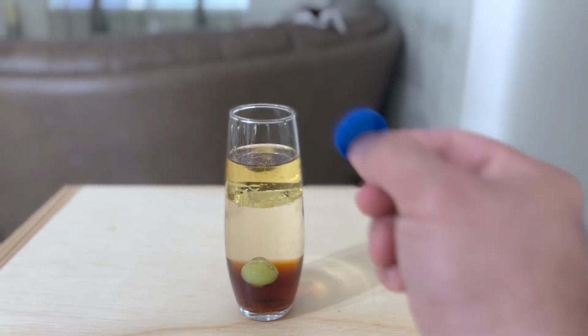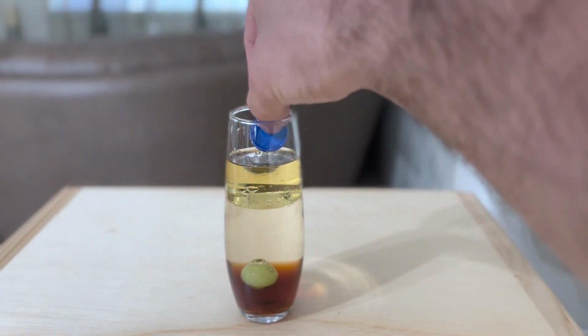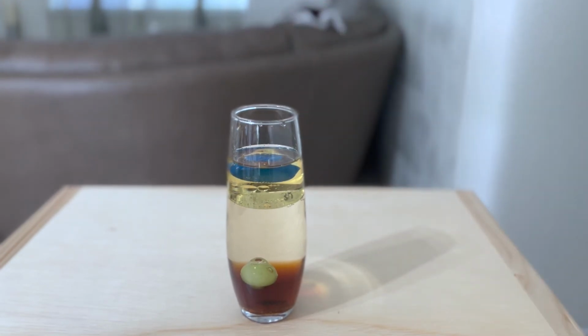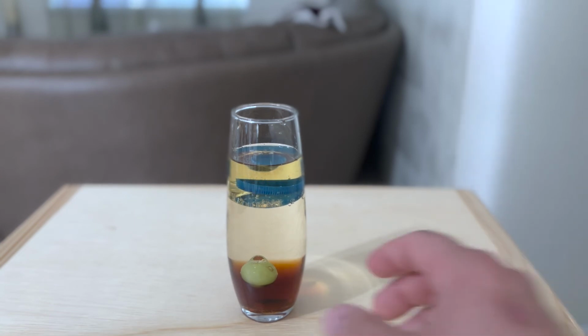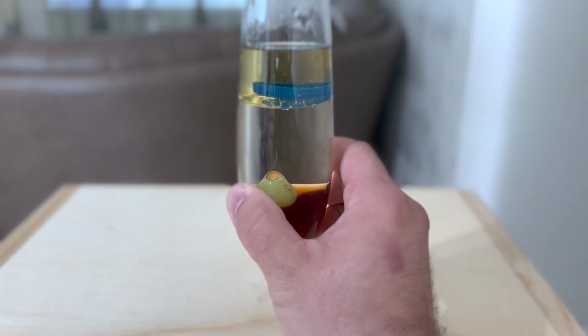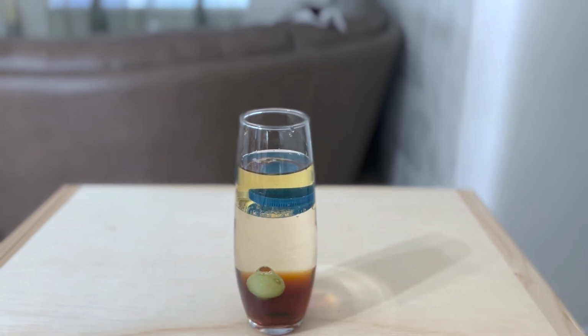What about if we use a plastic cap? Now, the plastic cap doesn't have an even shape, so I have to dunk it a little. And as you can see, it starts sinking to the bottom. But plastic, even though it's heavier than oil, is not heavier than water. So it stays on the bottom of the oil, but it doesn't go past the water.